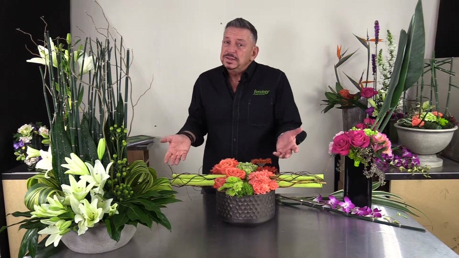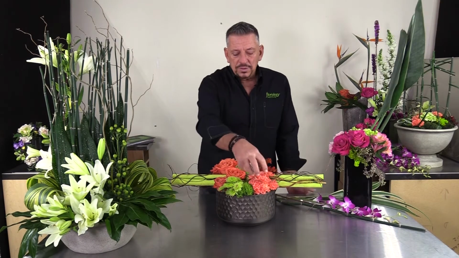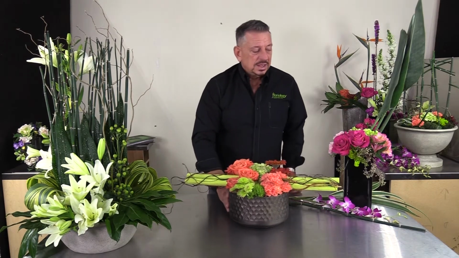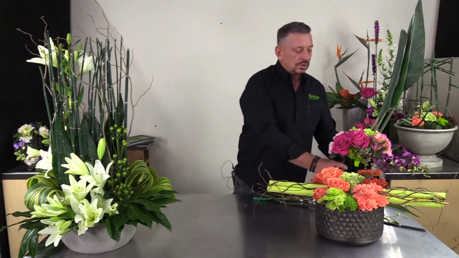But then to make that a little more playful and update it, we've added in the curly willow on top of that for that dynamic inclusion. Although these are different floral products, we see the orange as a line through this design because of the colors, the way that they're placed in there. So color can also affect the lines that you're creating.